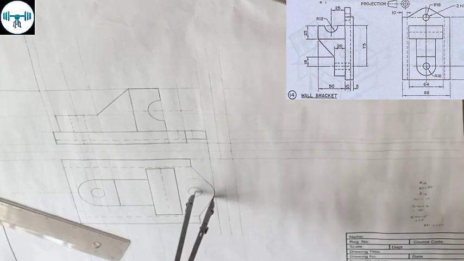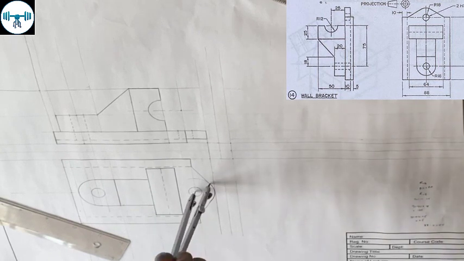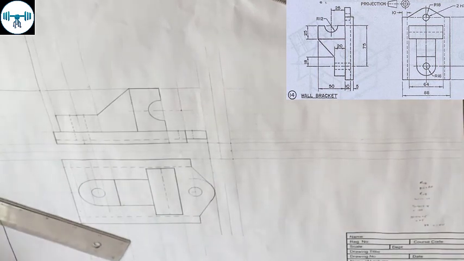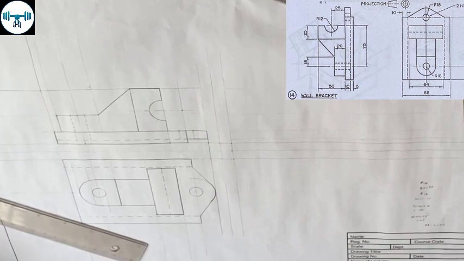Okay, so this is it with the plan. So I'm just trying to outline some parts of the outline that are still looking a bit faint.